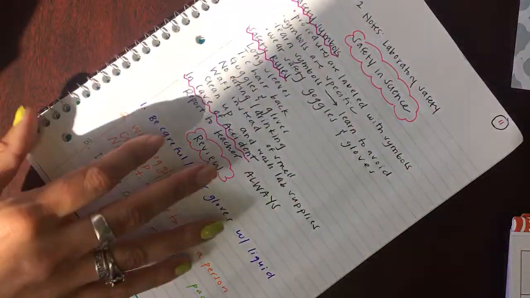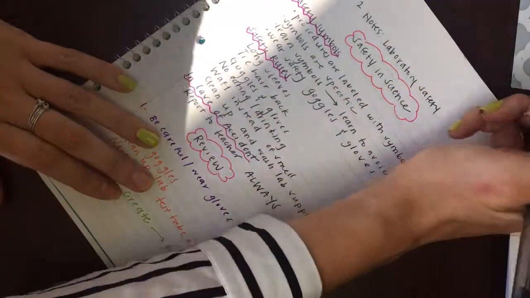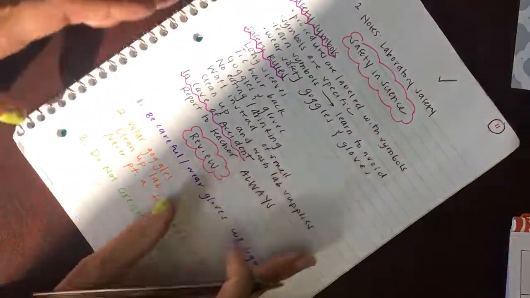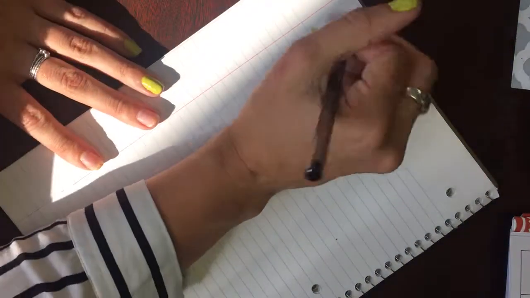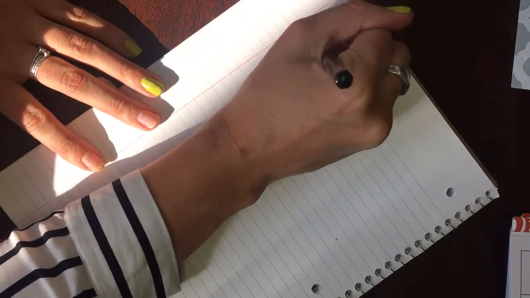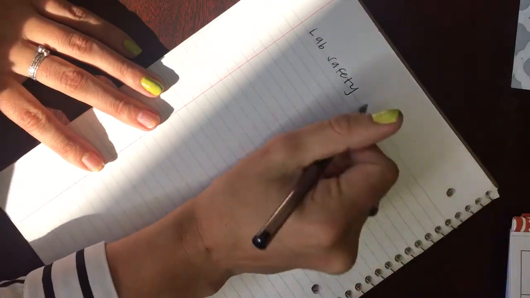So now, the most important part of this one, the part that you get your grades for. You'll get a check as a grade for finishing your notes, but what you need to do is your process page. So this is my lab safety, and you're going to write whatever it is that you do.